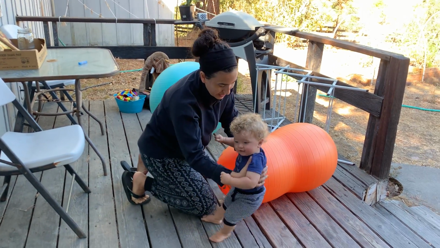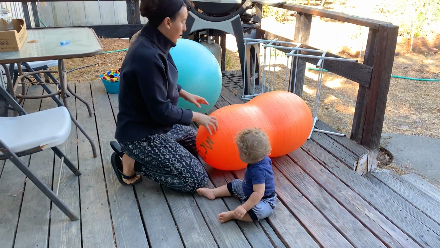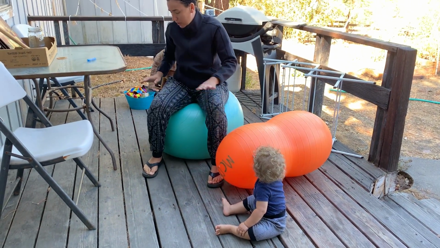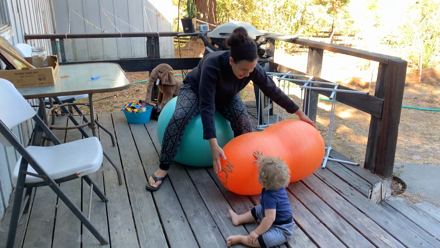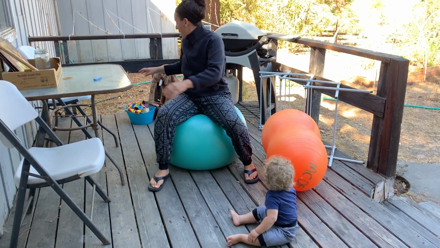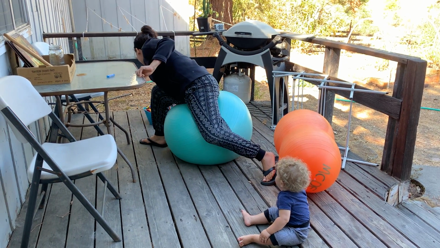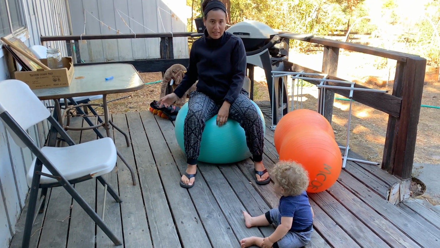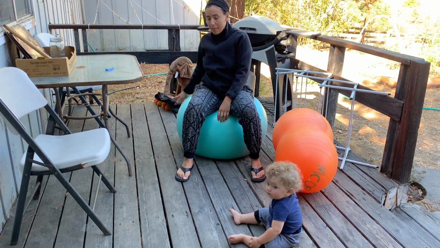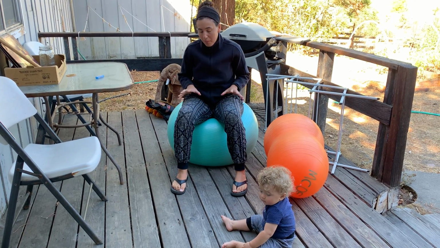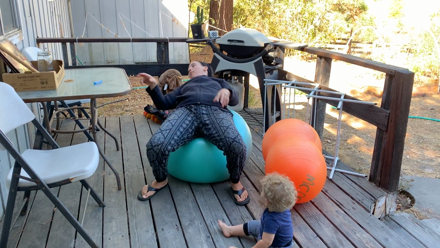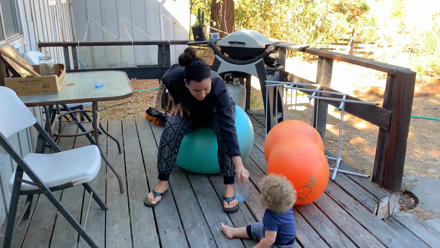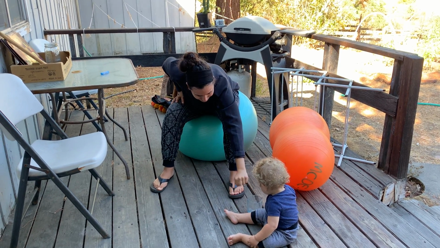Thank you, Taji. So now I just want to show you one more exercise that you could do for some core work. So let's say Taj is the therapist and I'm the kid. I would place, as the therapist, a couple toys behind them. And I'd say, can you get me, and I would say whatever it is that you want them to get you. So, can you get me the cup? If they need some help, you would hold onto their legs. They would reach back, get the cup, and then come forward and give it to you. Here you go, here's your cup.